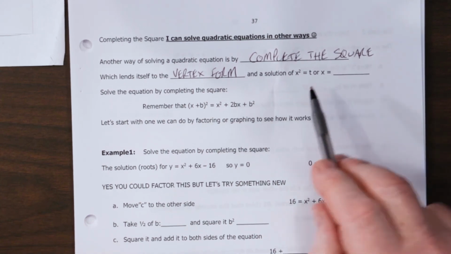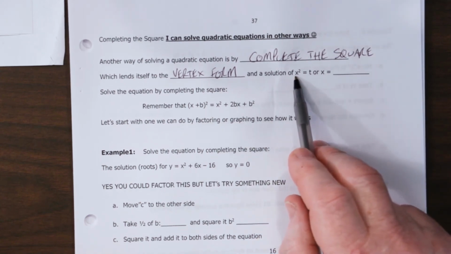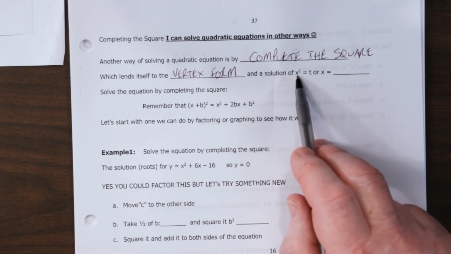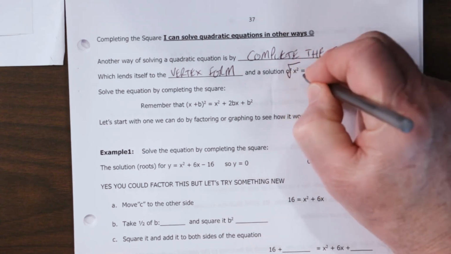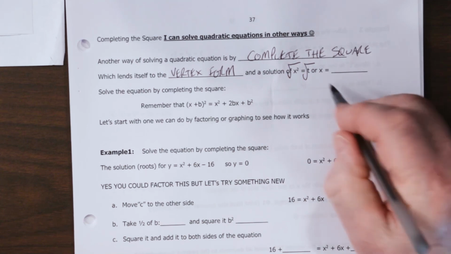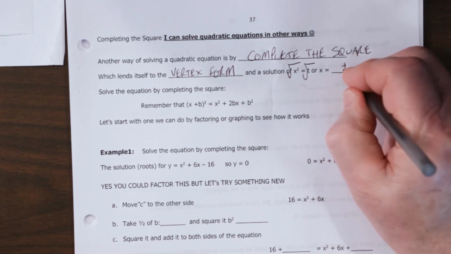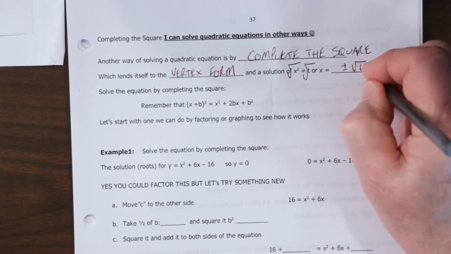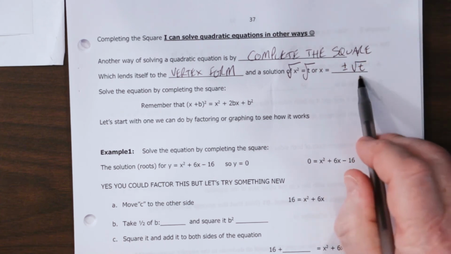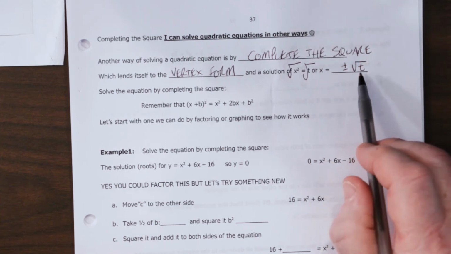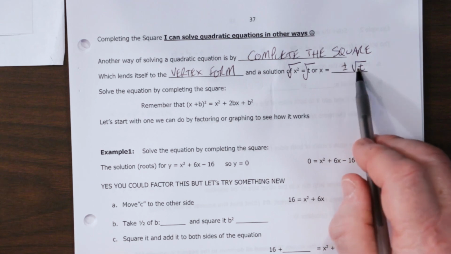And once again, when you're solving these things and you have x squared equals t and you're trying to solve for x, you would take the square root of both sides. And when you do that, x is equal to plus or minus the square root of t. Okay? Super important to remember that you have a positive and negative when you take the square root of something.